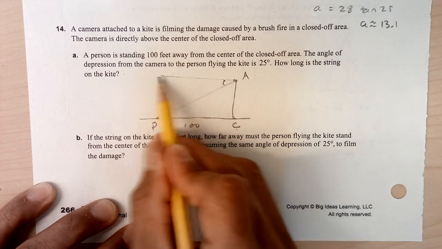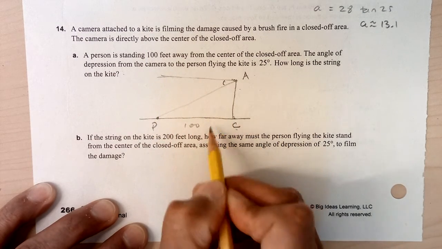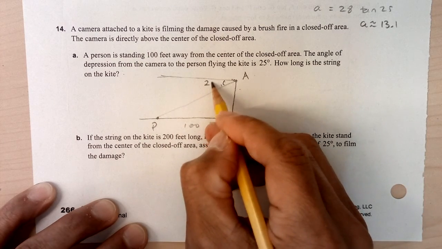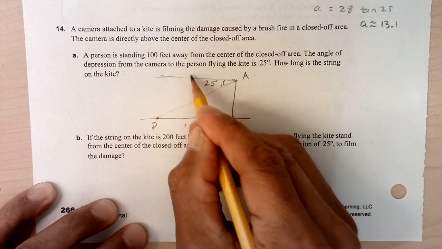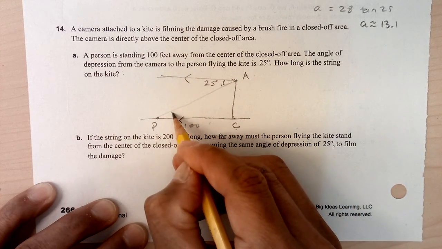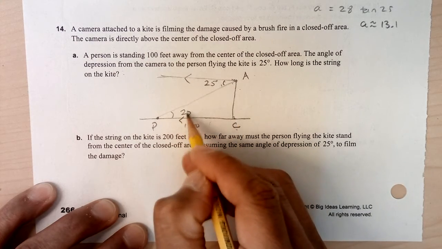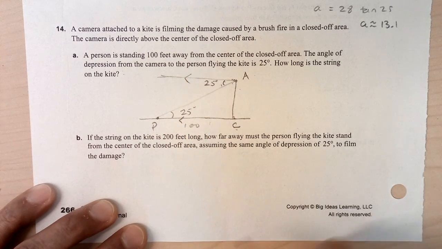The angle is formed by what is called the line of sight. That's parallel with the ground. And this is the angle of depression. That's 25 degrees. Since these are parallel, the angle of elevation that the person looks up to the camera at would be the same, because those are alternate interior angles.